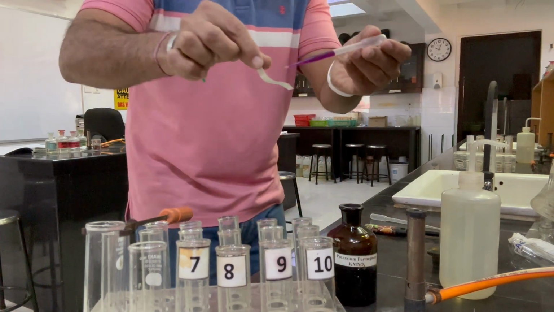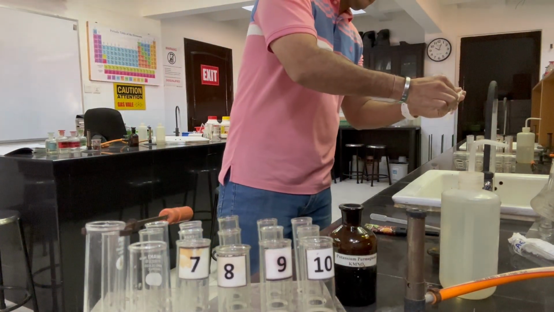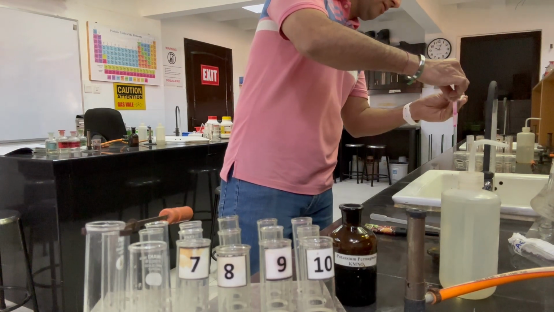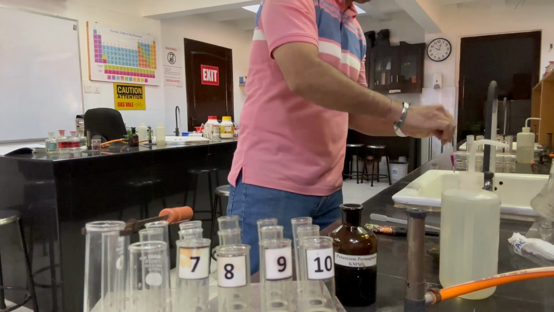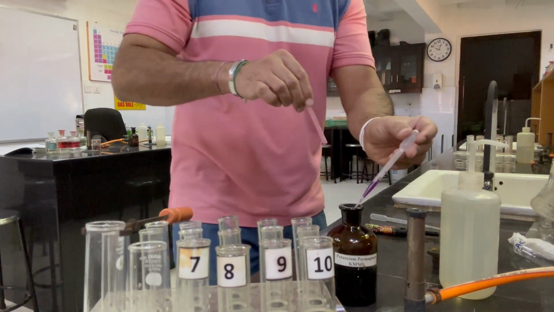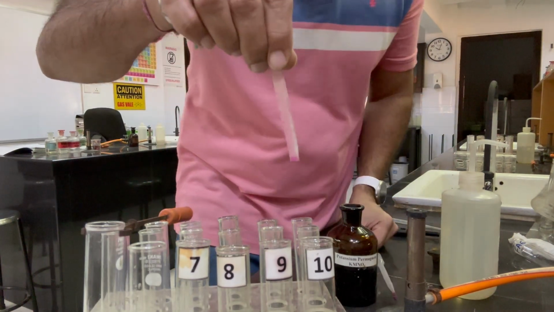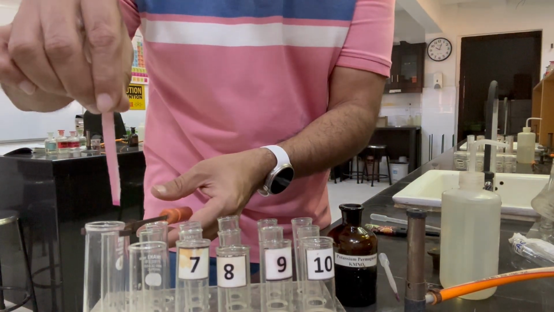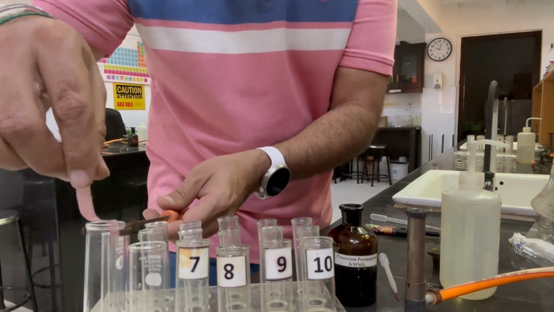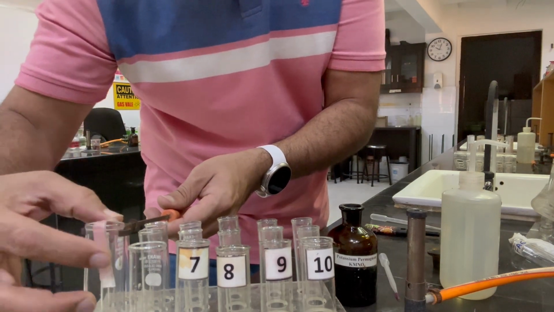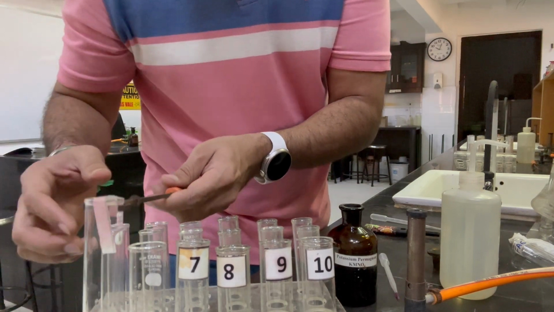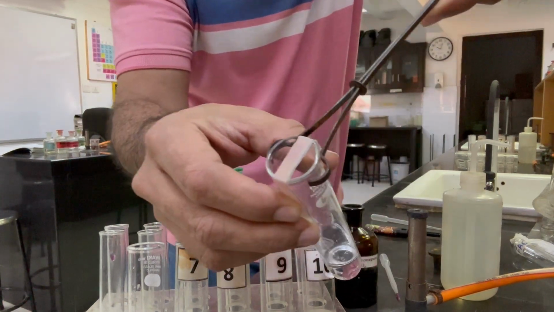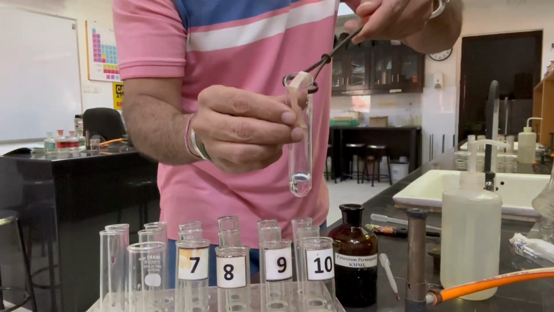We will put this here. Now you can see this is purple, and now we will add this on the top of this test tube. So it's here now. The exposed part is here, which is a bit purple.